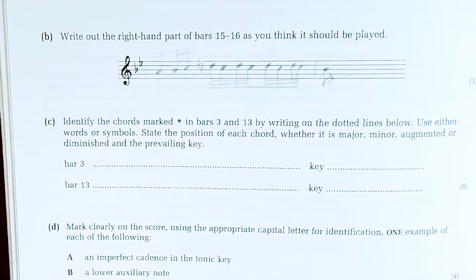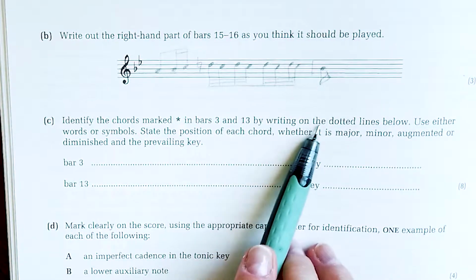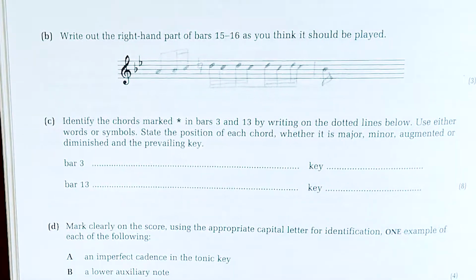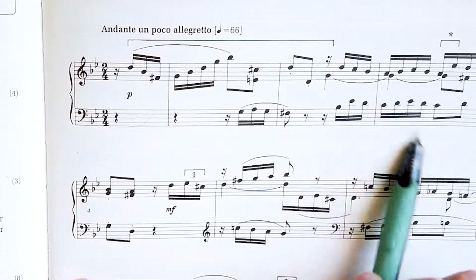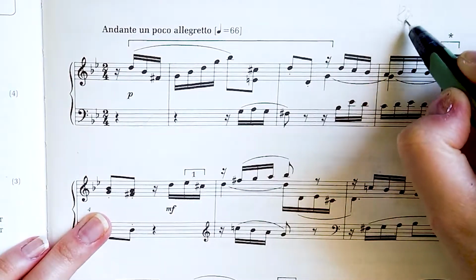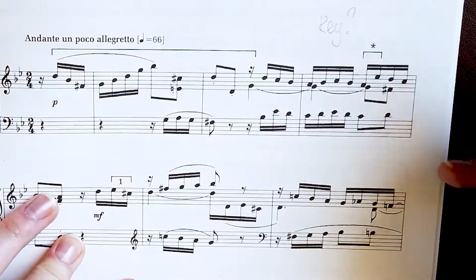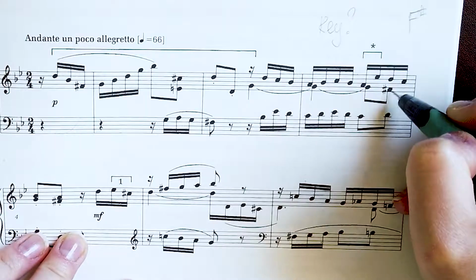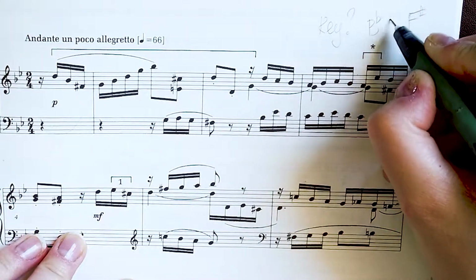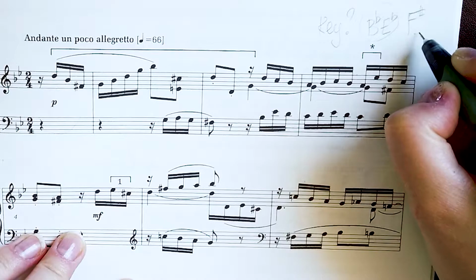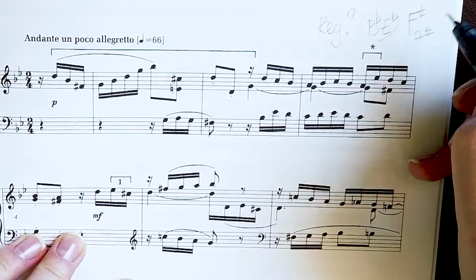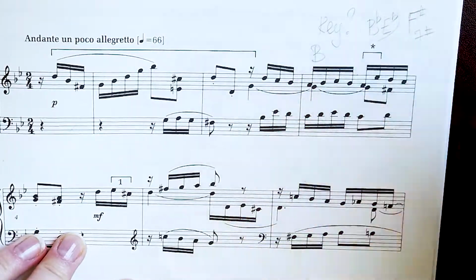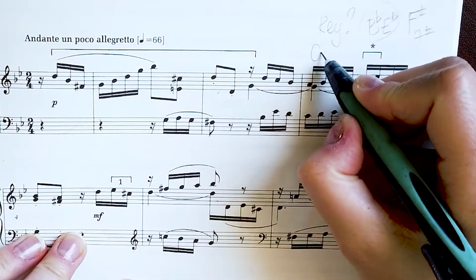Okay. Next, we have to identify the chords in bars number 3 and 13 and give their full meanings. So bar number 3, and we have the chord under the star. What is the prevailing key here? F sharp plus B flat and E flat. So B flat and E flat is the key signature. F sharp tells us about the raised 7th. It tells us that it cannot be the major key B flat, so it's going to be the key G minor.